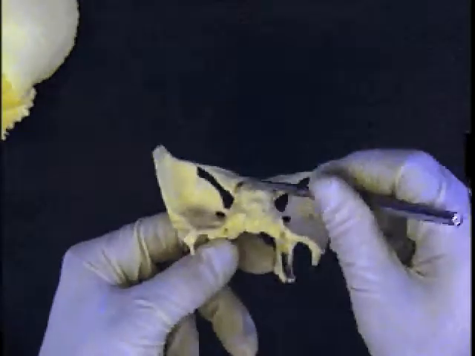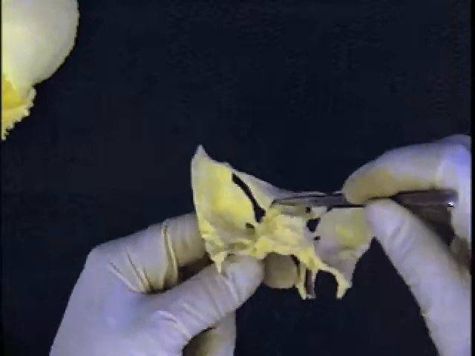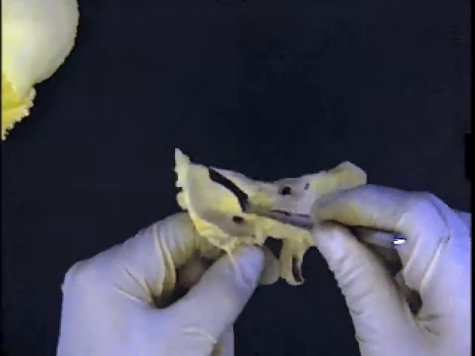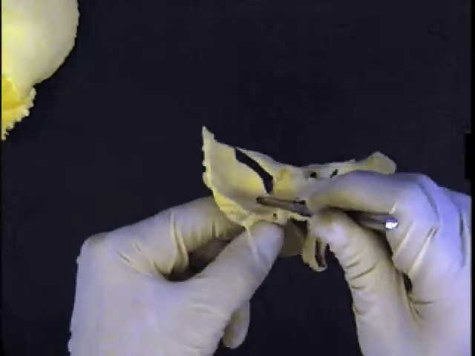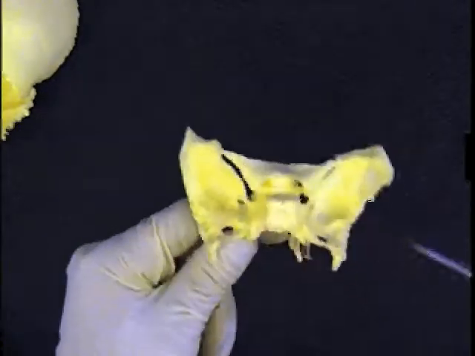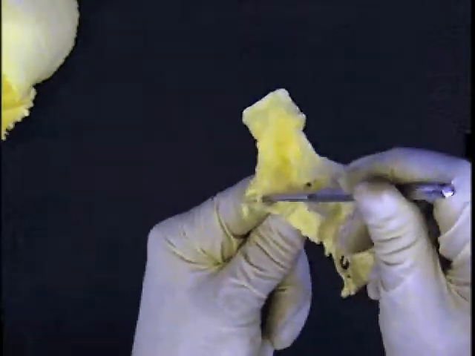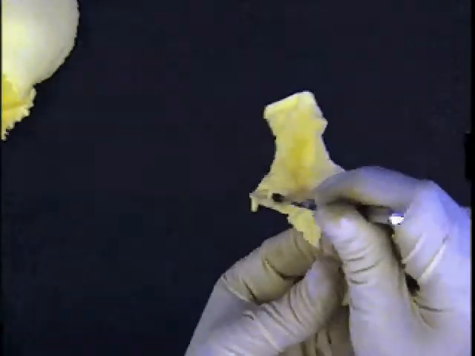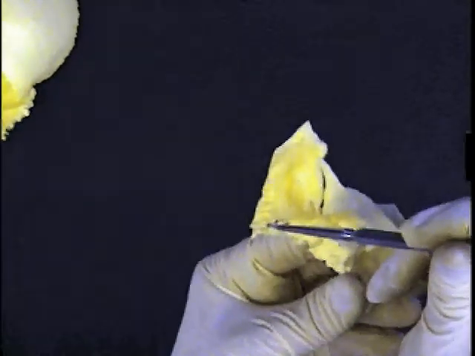First, you have the optic canal. Underneath that, you have the superior orbital fissure. You have foramen rotundum, foramen ovale, and foramen spinosum.